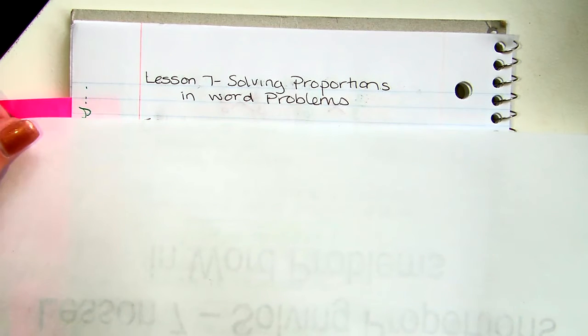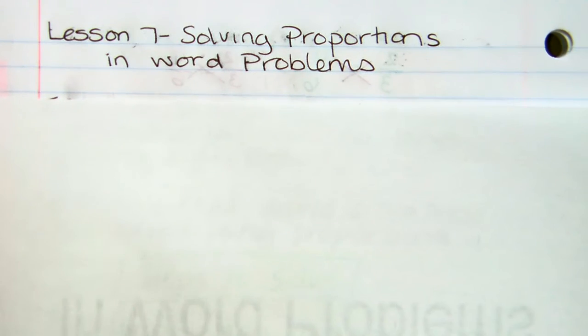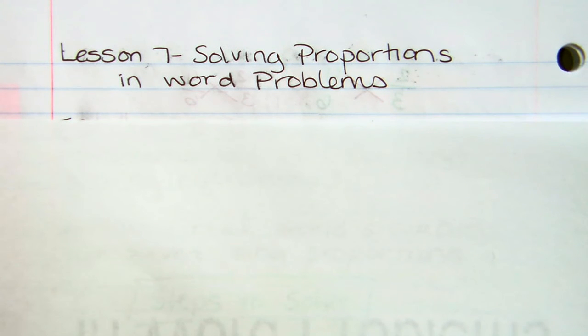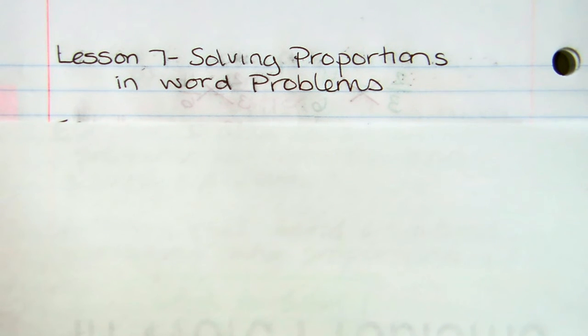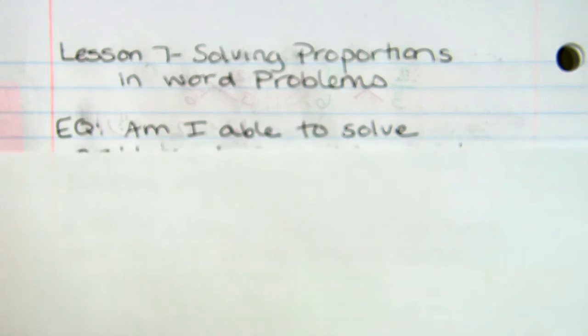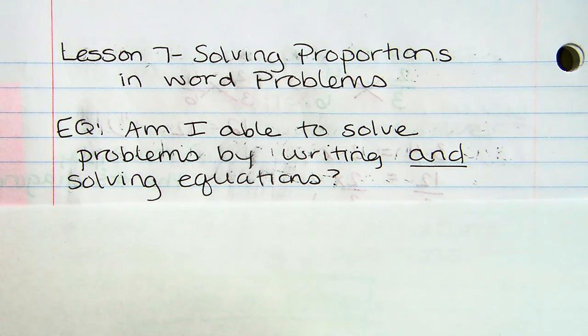As I just said, our topic for today is Lesson 7, Solving Proportions in Word Problems. Now, many of you are going to see those two words, word problems, and are going to be like, oh my goodness. Don't worry, I'm going to talk you through it, okay? So, our essential question to get things going for today is this here. Am I able to solve problems by writing and solving equations? So, today we're going to get a bit of instruction on how we can go about writing these and ultimately solving these.